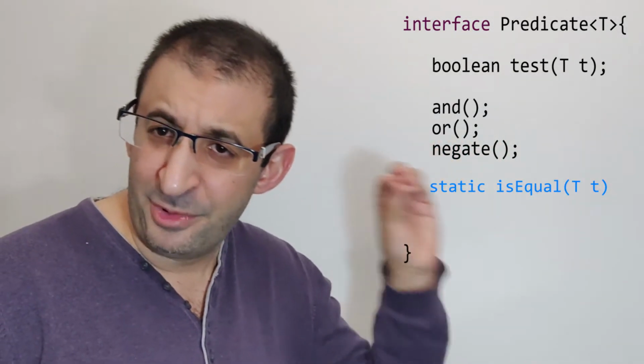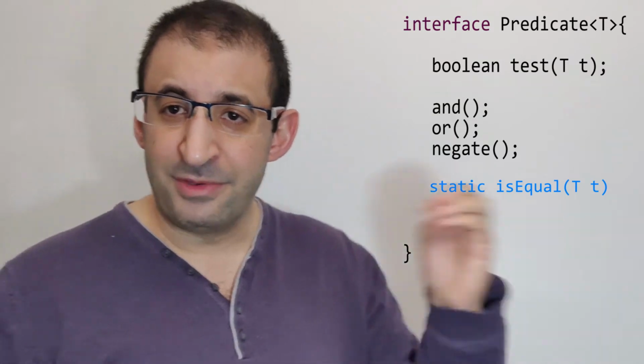There is another method in this interface. This method is static and it is isEqual. What is the purpose of this method? The purpose of this method is to check equality between objects. It's so simple like this. How to use it? I will show you with a simple example, but before this, you must know what this method returns.